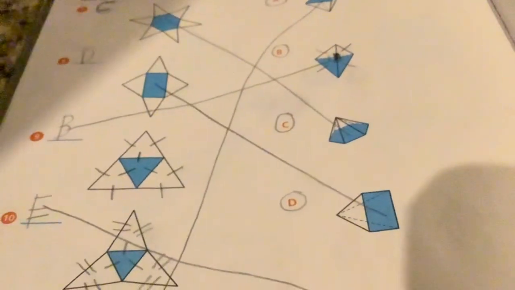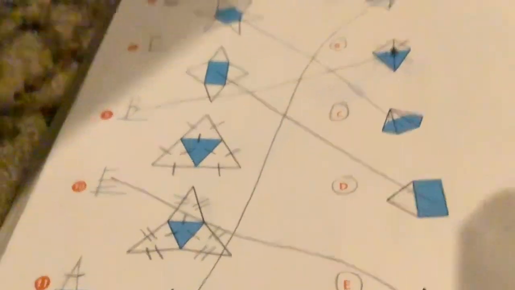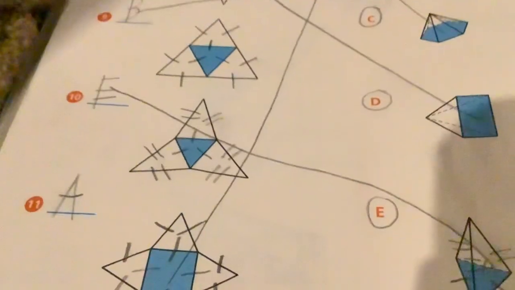So, we are pretty much done over here. Wow. We learned a lot today about pyramids and their nets. Okay, so far, let's review all the pyramids and their nets. This is a hexagonal pyramid net. This is a rectangular pyramid net. This is an equilateral triangular pyramid net.